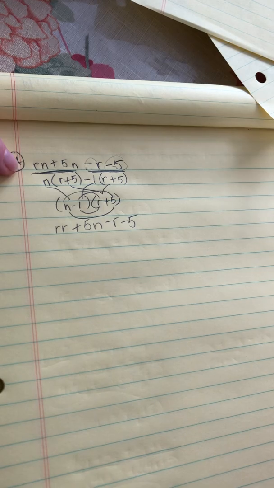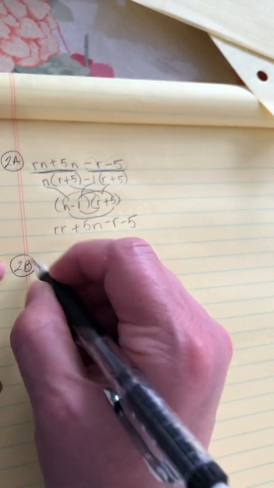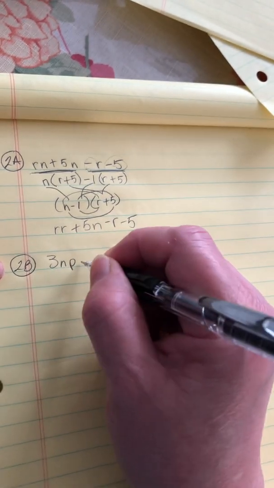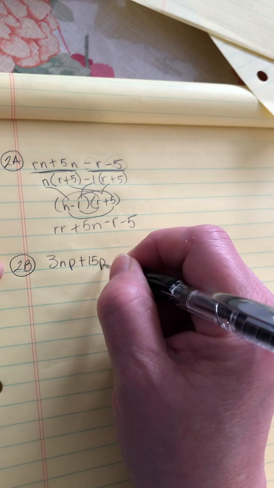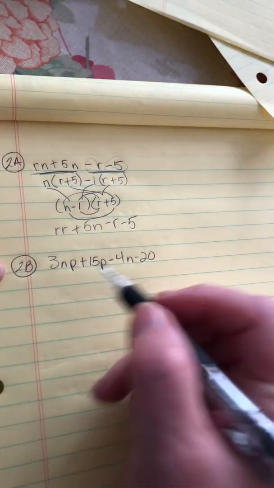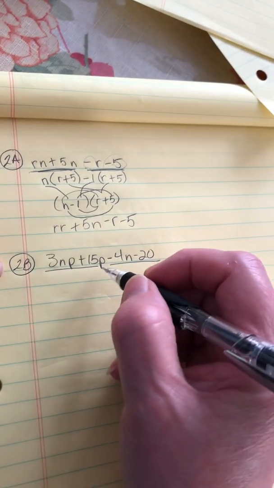All right. Guided practice 2b. 3np plus 15p minus 4n minus 20. So I'm going to put them in pairs. That minus is stuck with the 4.